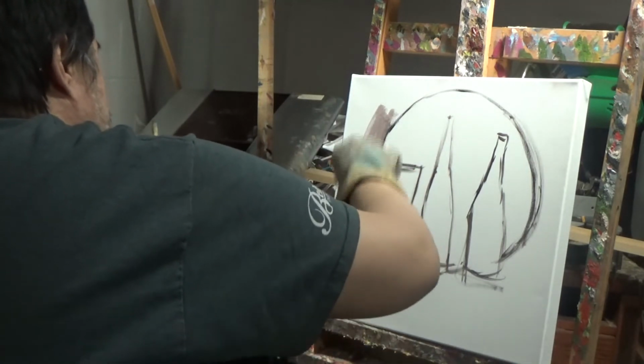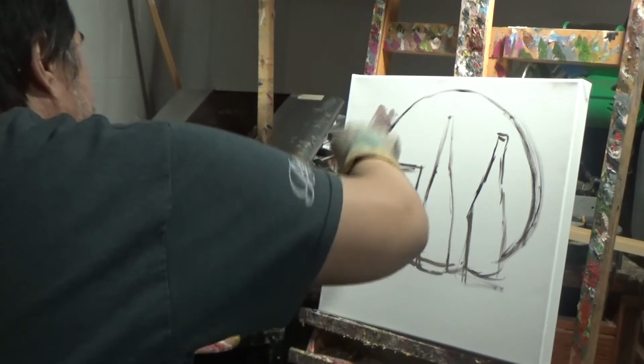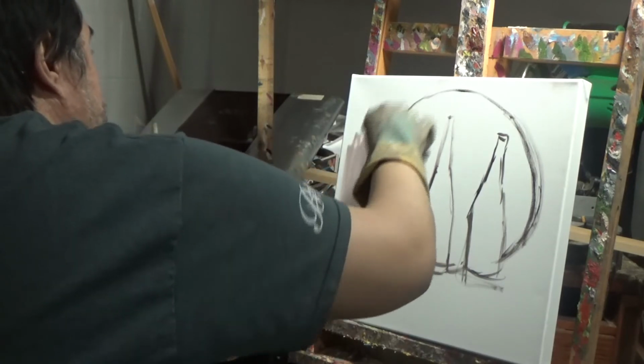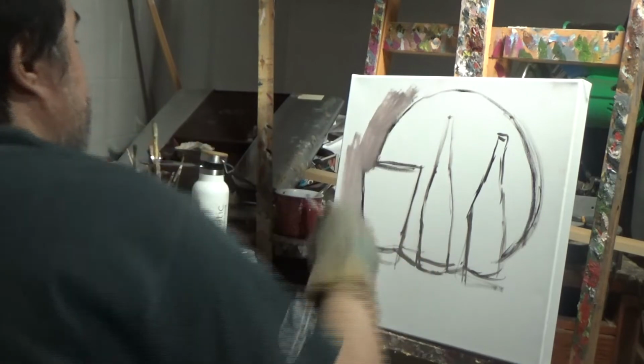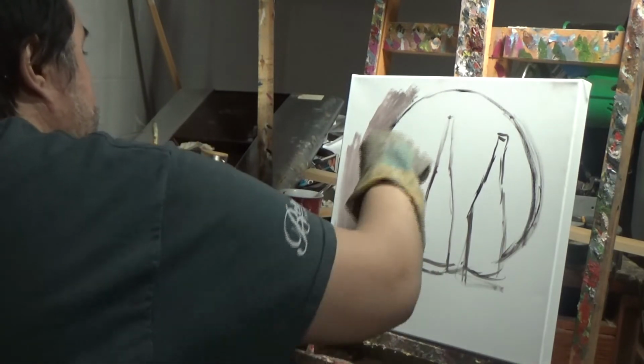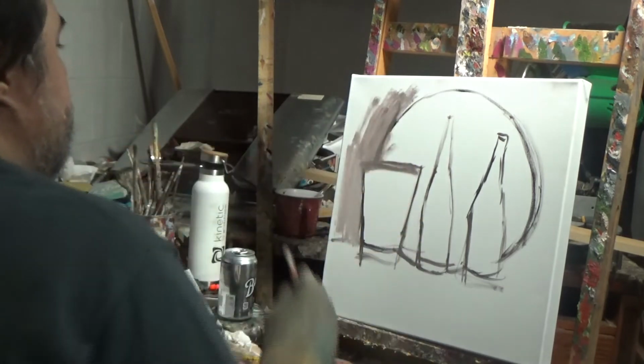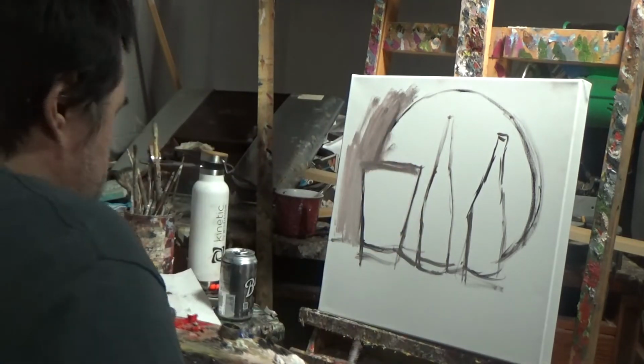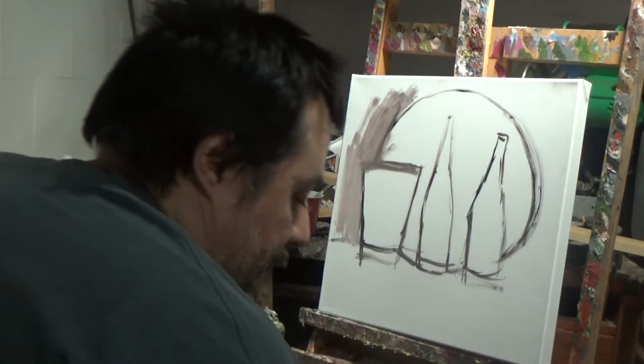I think I might do a grisaille, I'm not sure. I'm just going to start scrubbing the canvas, I'm just going to obliterate that. It's going to look really, really messy in the beginning because I'm starting by blocking everything out. So good. Actually, I think I'm going to mix a big pile of paint.